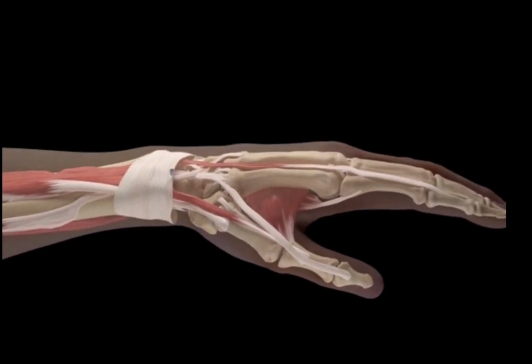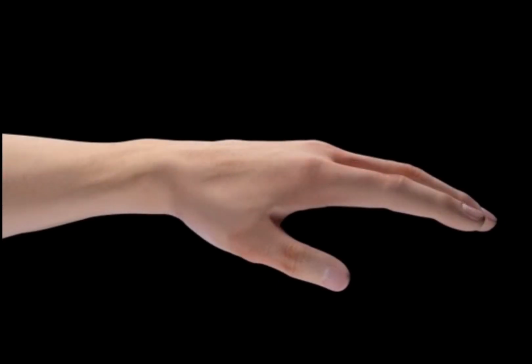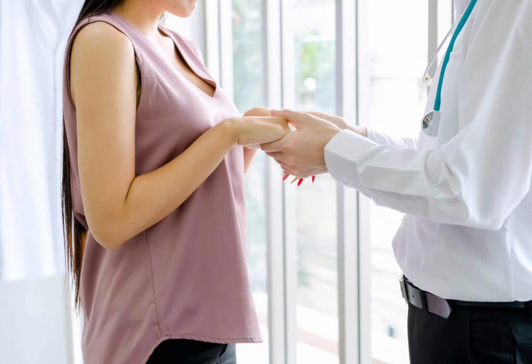Sometimes a cortisone injection is also introduced to help reduce pain and inflammation. This treatment is an effective way to deflate the cyst without a long recovery, but the cyst can come back in 50% of the cases.